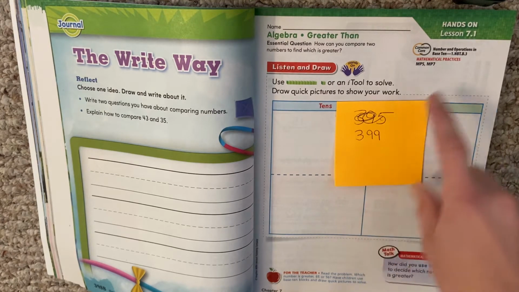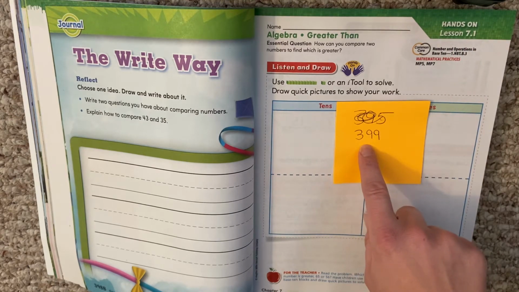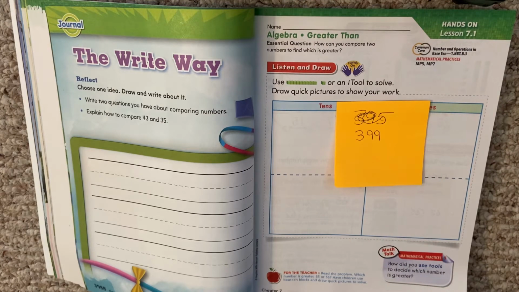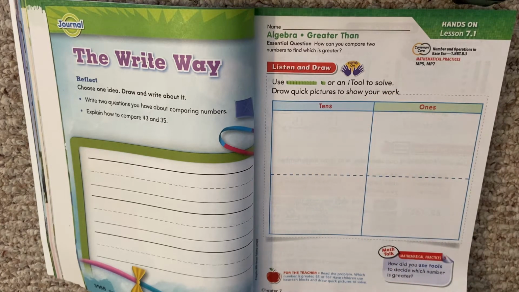Today we are working on page 399 in our math book. That's lesson 7.1. So if you're not on page 399, okay, lesson 7.1, pause, find that page, hit play when you're ready. All right.